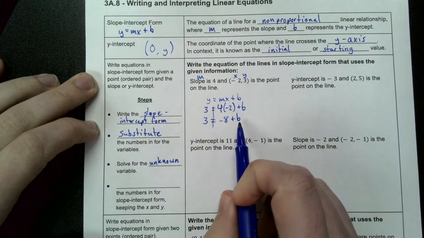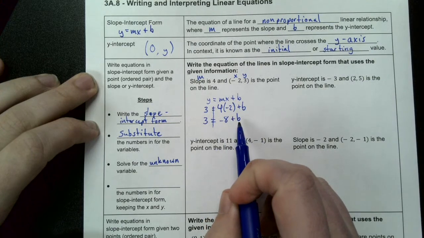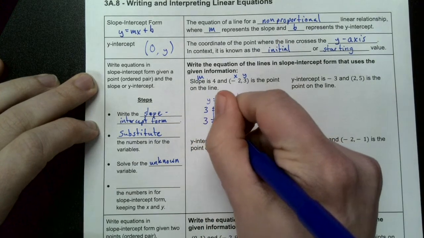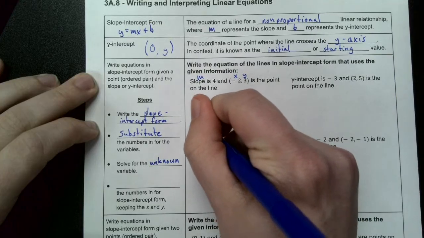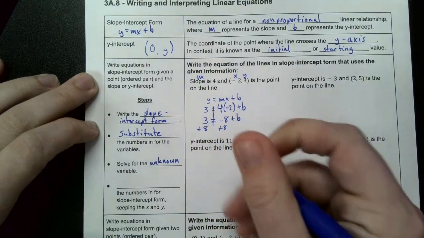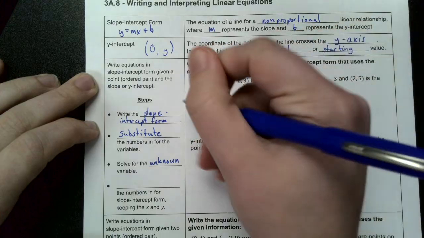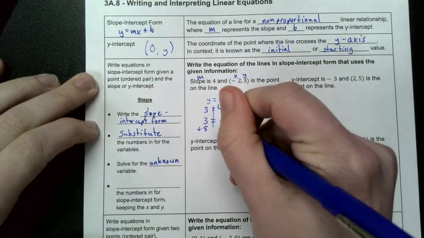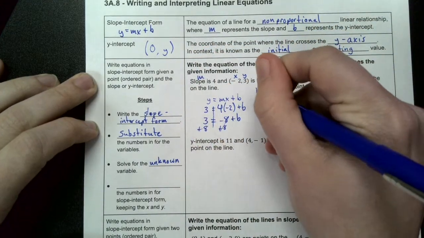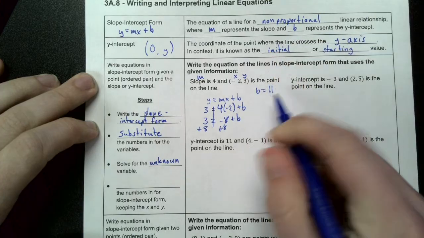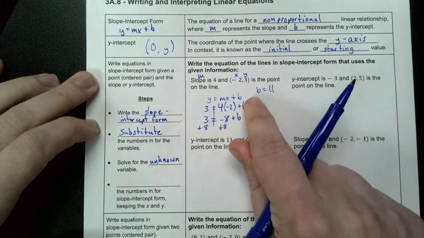And then, if I want to get this b by itself, I'm just going to add 8. 3 plus 8 gets me 11, so I'll just put it over here. B equals 11. Okay, so that's what I found from here.